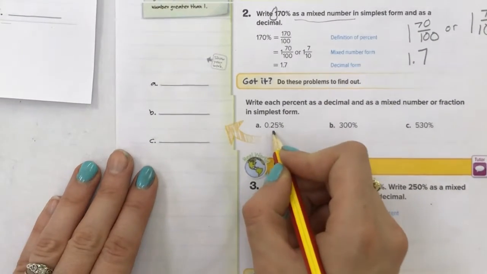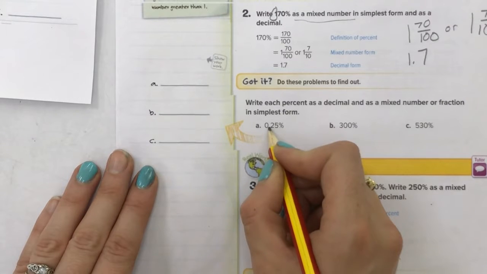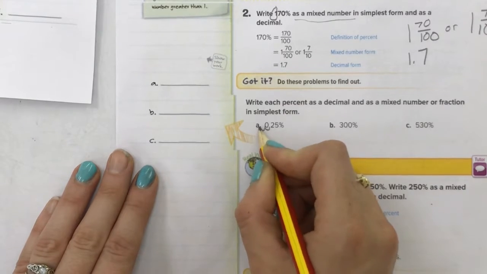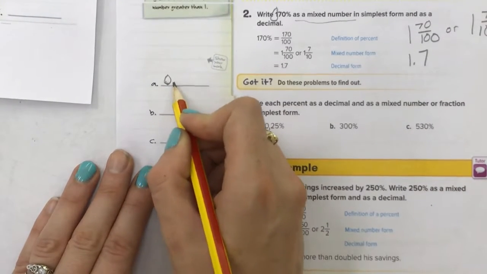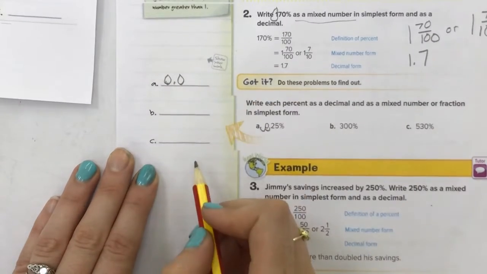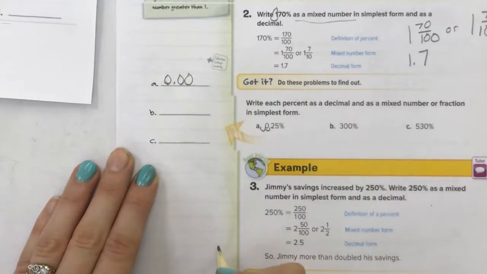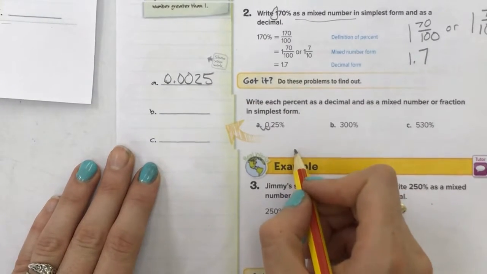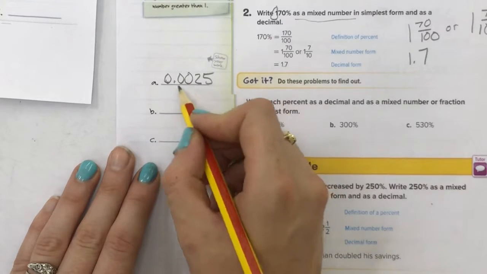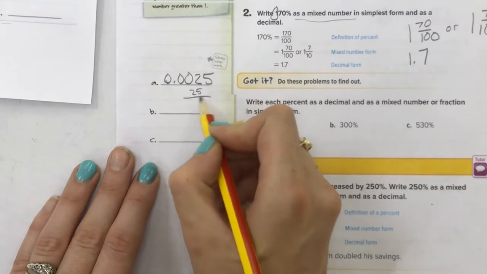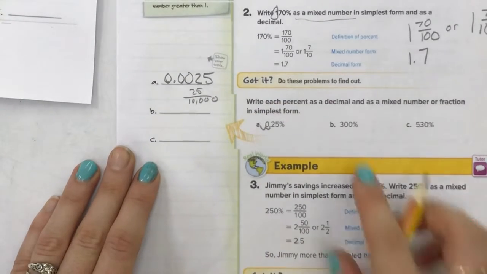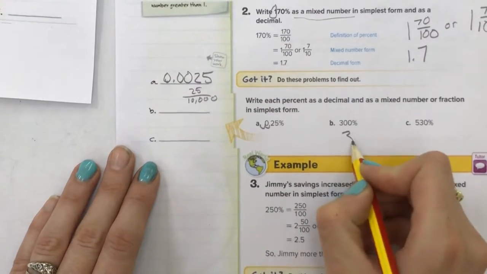Write each percent as a decimal and as a mixed number or fraction in simplest form. So as a decimal, this is 0.25%. Okay, so it's not even 2%, right? So as a decimal, it'd be 0. Nothing in the tens place, nothing in the hundreds place, 25. And as a fraction, we're running out of room, but it would be 25 out of 10,000. 300%, that's just a whole 3, right?